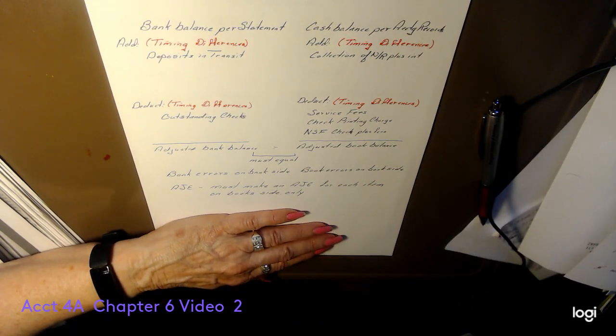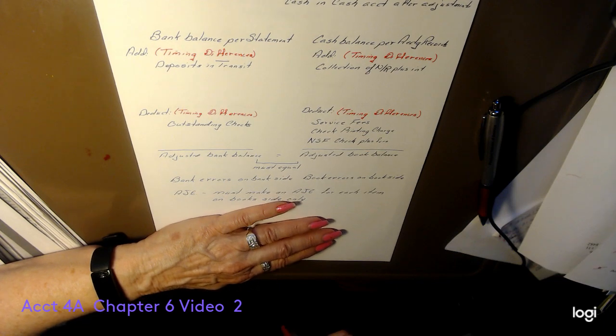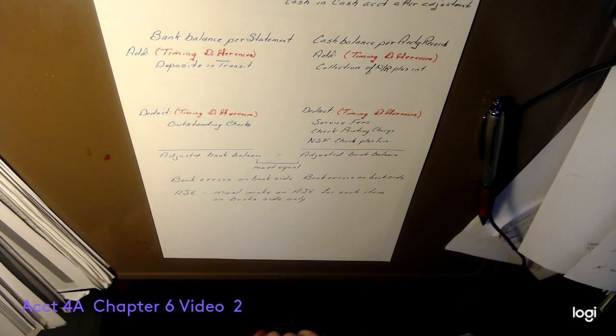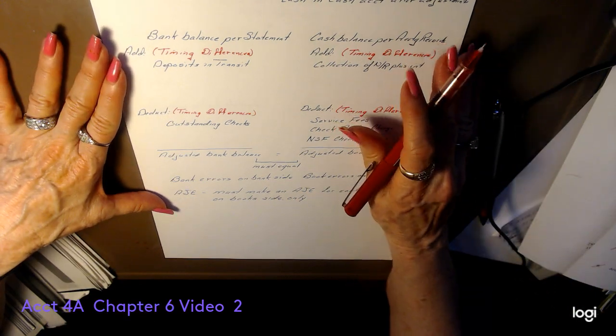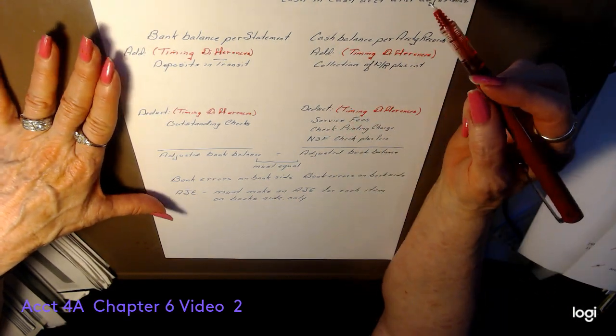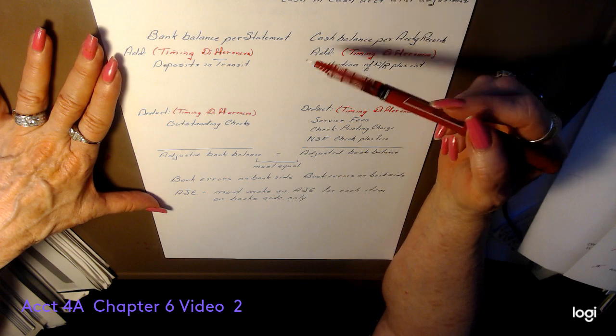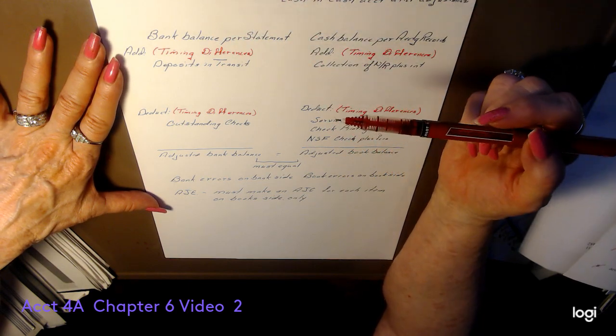I don't know how many of you have checking accounts. Maybe some of you do. Many people now use just a debit card. But all businesses that have a checking account will have to do a bank reconciliation.